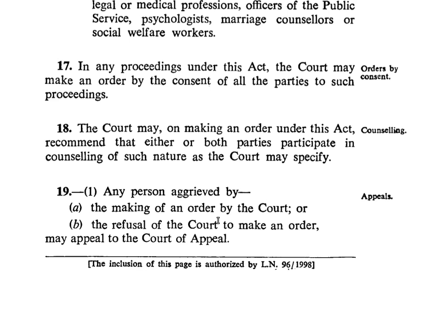Section 17. Orders by consent. In any proceedings under this act, the court may make an order by the consent of all parties to such proceedings. Section 18. The court may, on making an order under this act, recommend that either or both parties participate in counseling of such nature as the court may specify. Okay, so the court may send them to family counseling, marriage counseling.